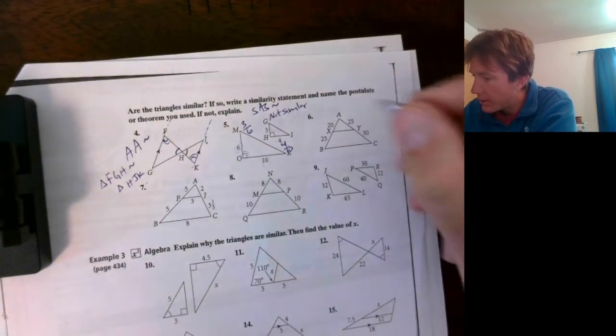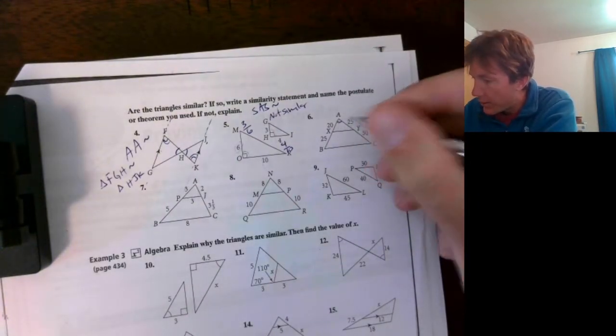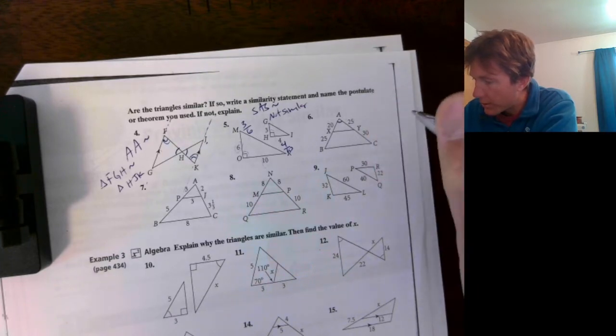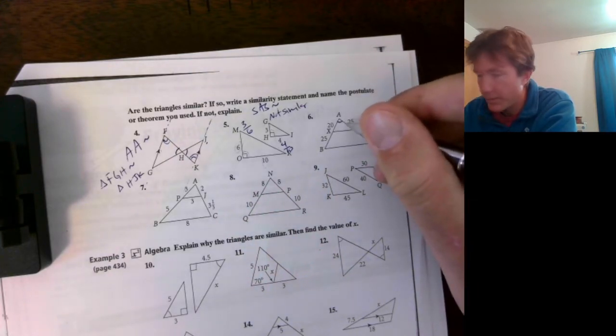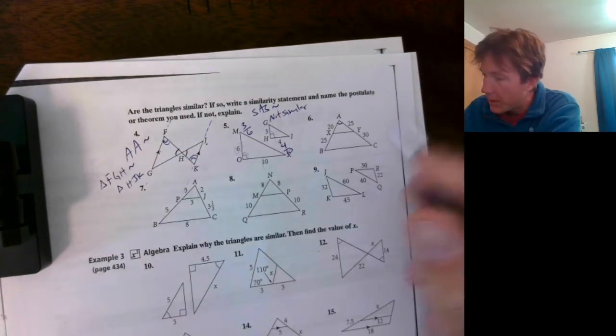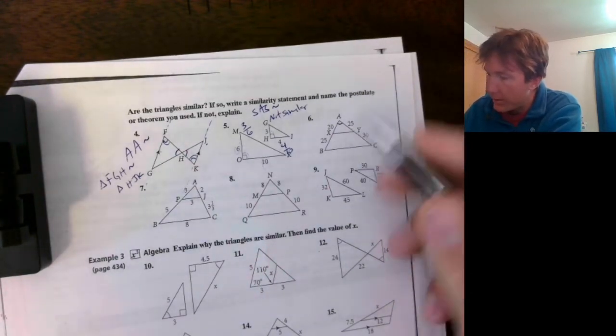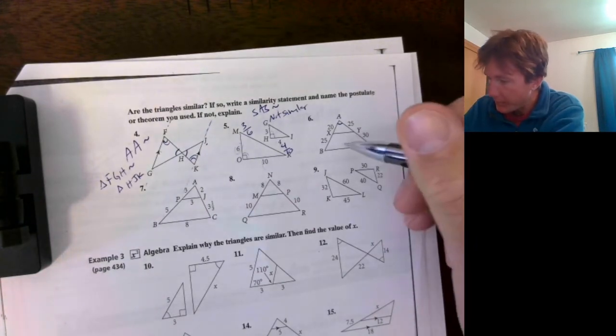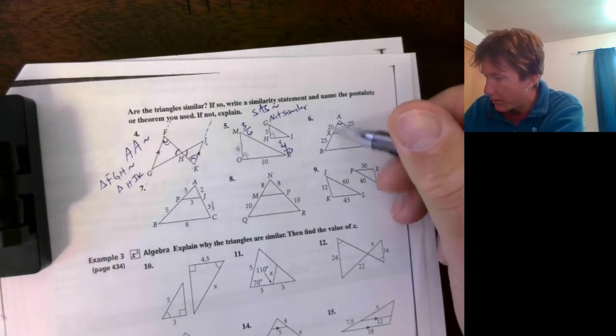So I have angle A is congruent to angle A for it's reflexive, itself. And then, so this would be 20 and 25.